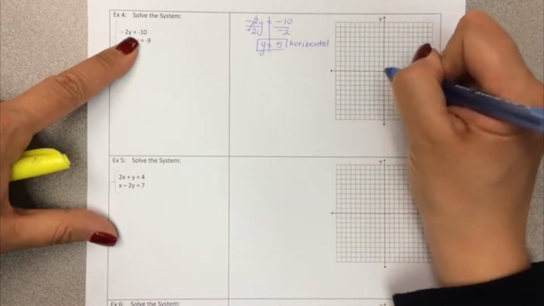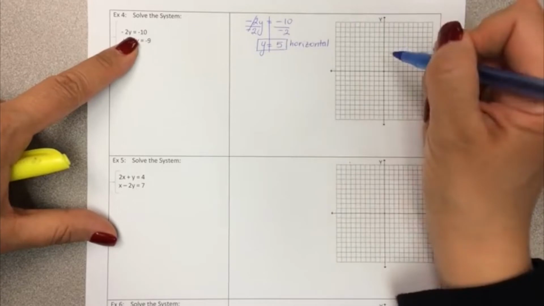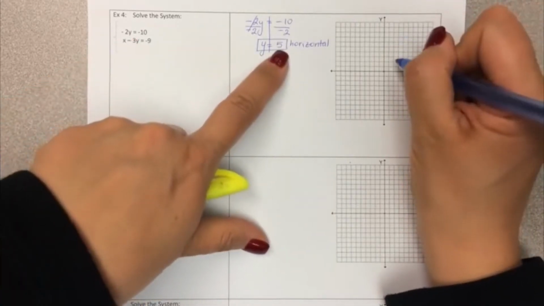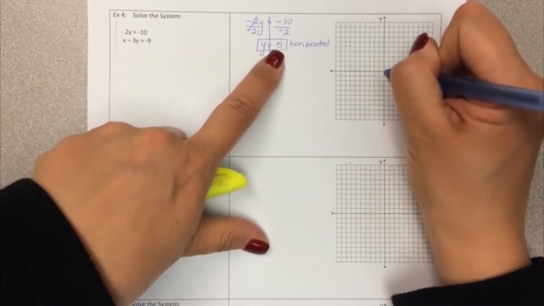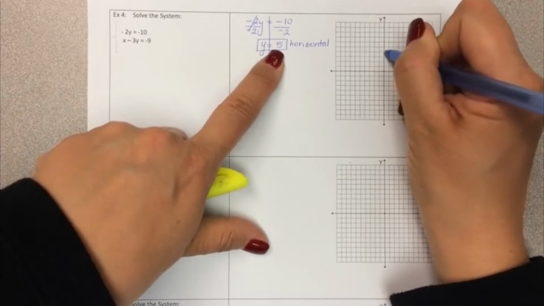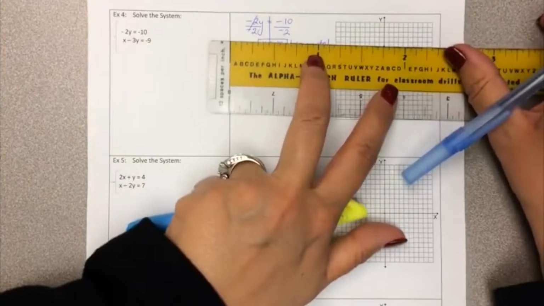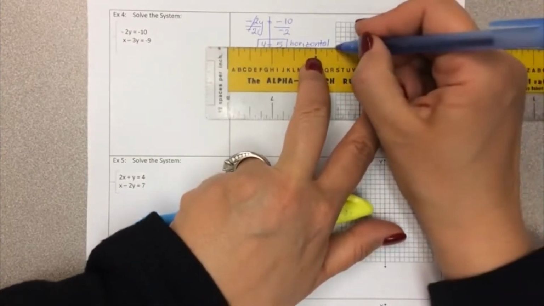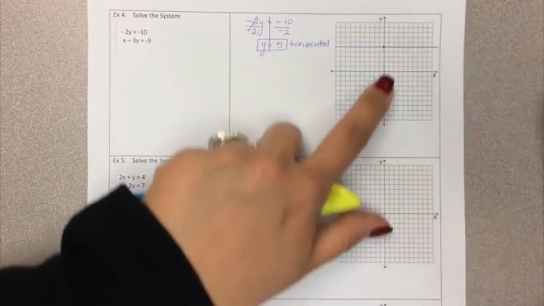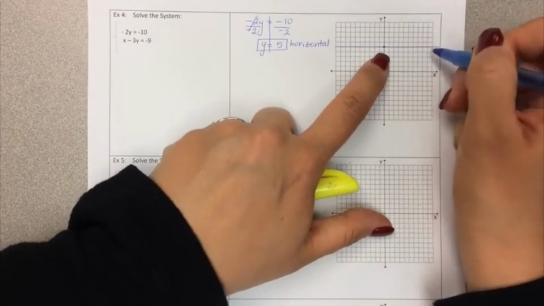going through 5 on the y-axis. If y equals 5, it means that we need a line where all the y coordinates are 5. 1, 2, 3, 4, 5. On this horizontal line, all the y coordinates of every single point are 5.